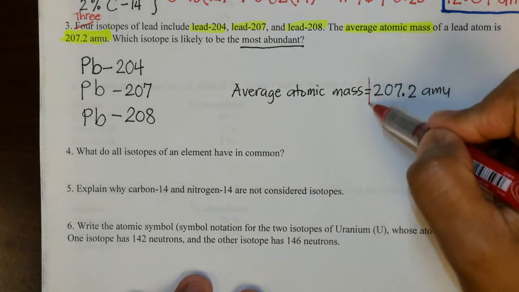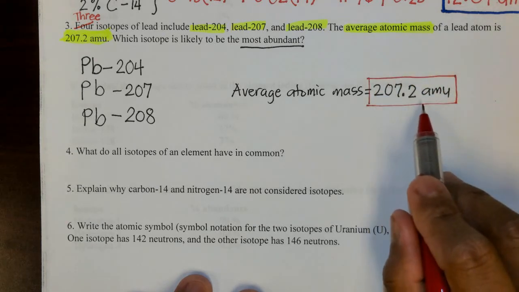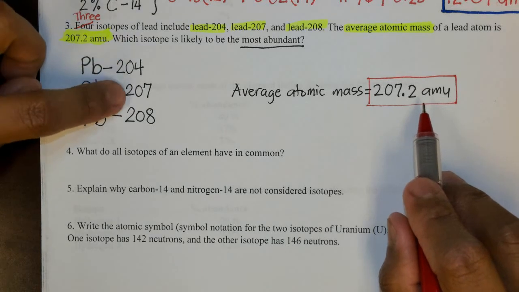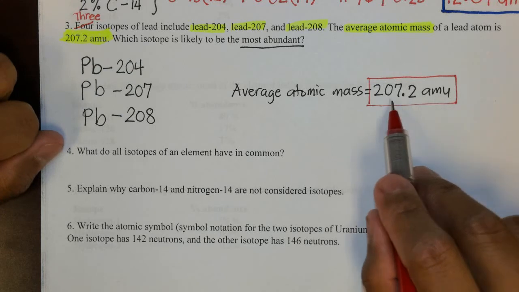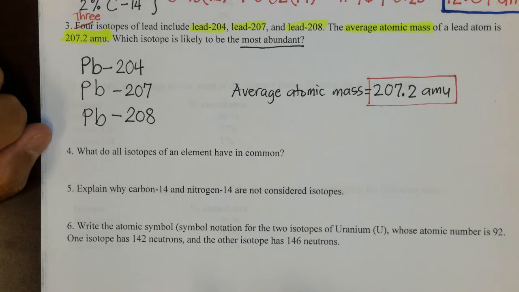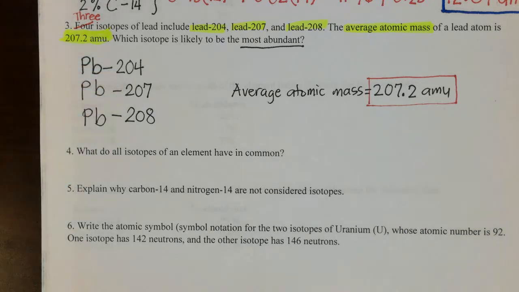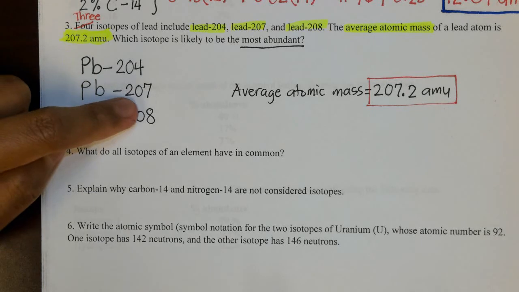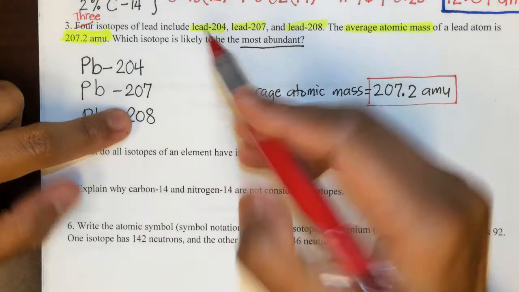So our average atomic mass is 207.2. Then you look at the mass numbers here. Which among the 3 is very close to 207.2? Is it 204, 207, or 208? Obviously, it's going to be the 207. 207.2 is very close to 207.